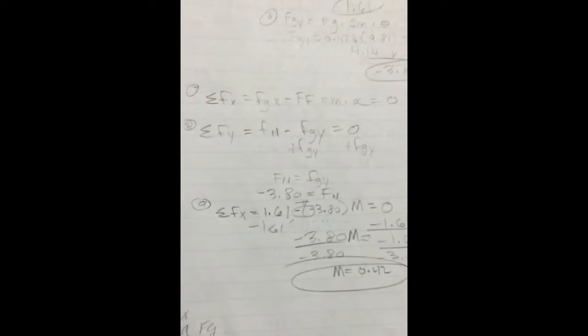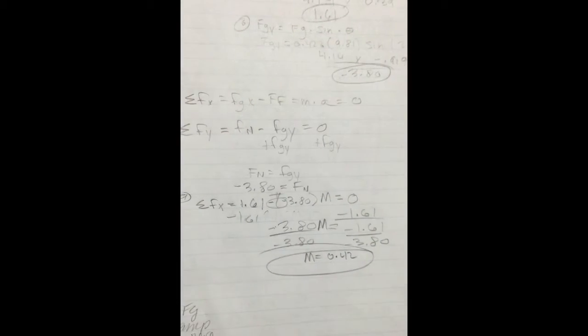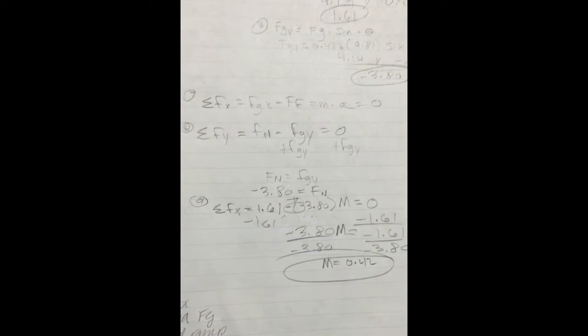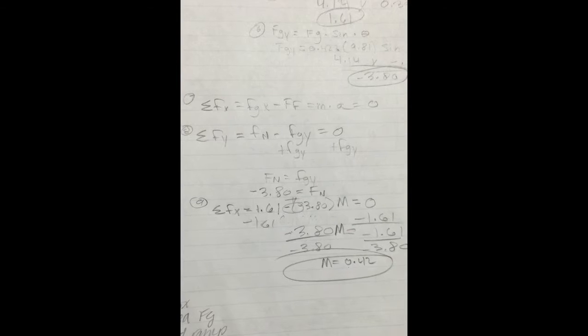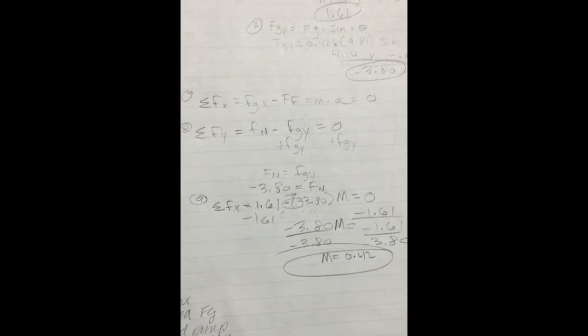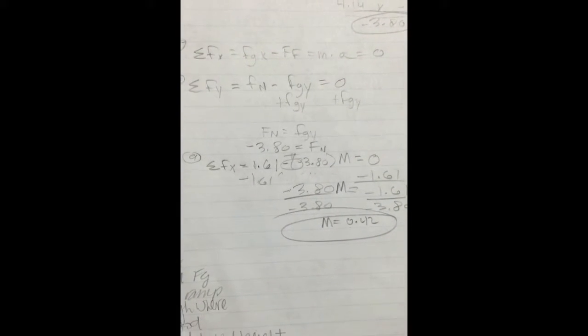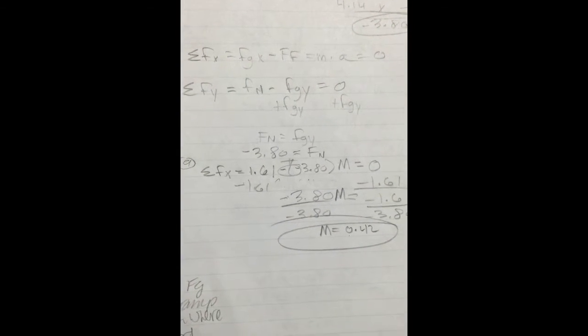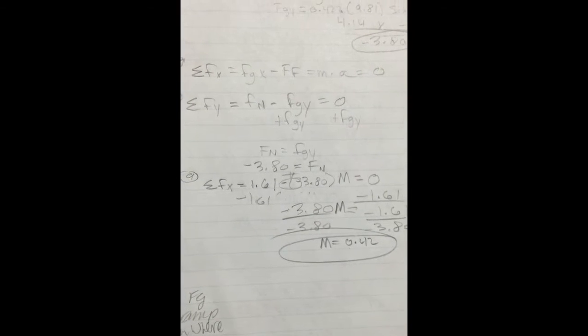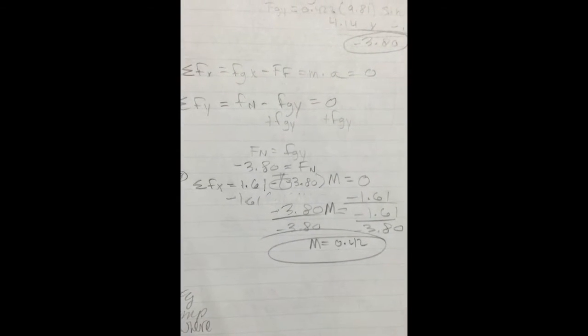And then we needed to find the sum of the forces in the x direction, and the equation for that was force of gravity in the x direction minus the force of friction equals m times a, but a equals 0, so the equation equals 0. The sum of the forces in the y direction equals the normal force minus the force of gravity in the y direction equals 0.